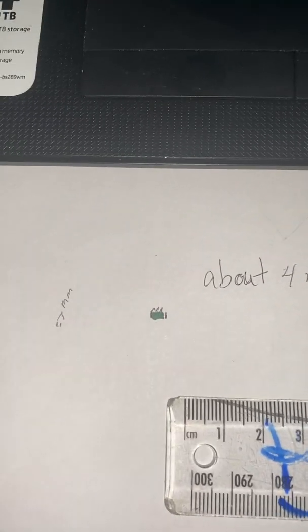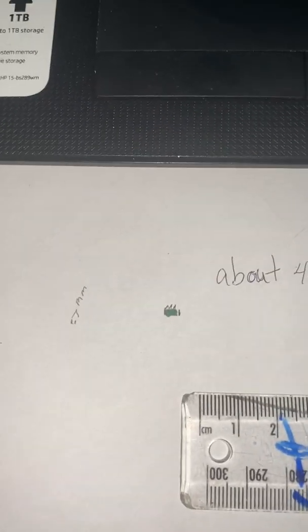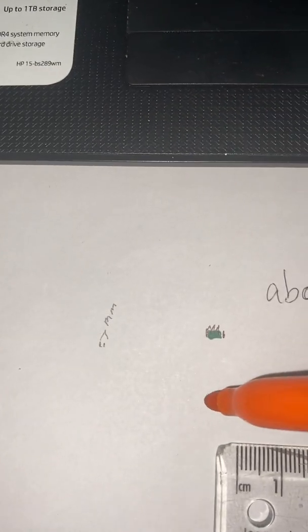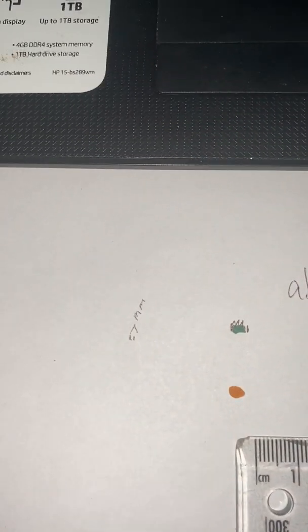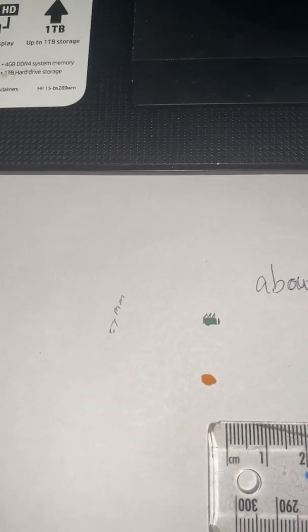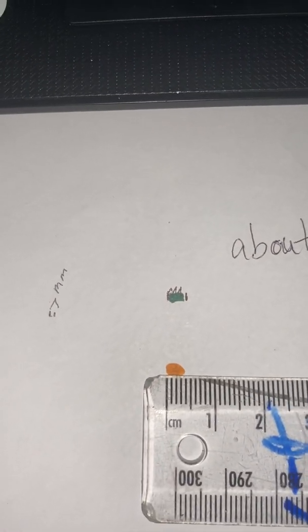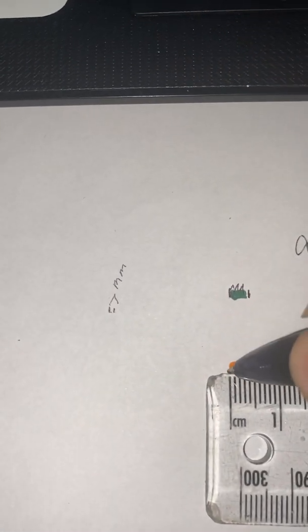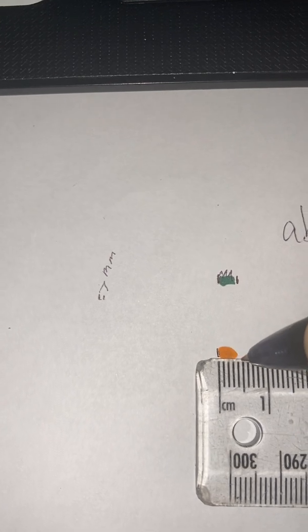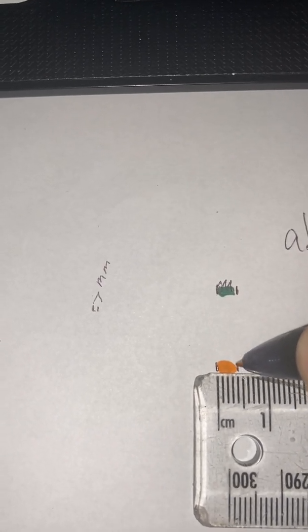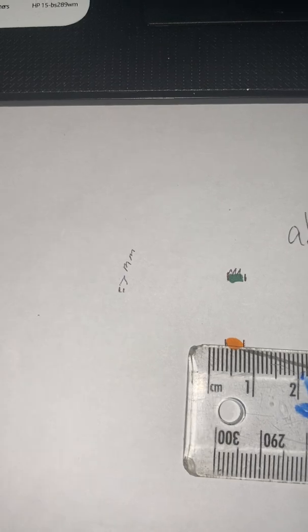So I'm going to draw another line here, and we're going to measure that little dot, and let's see how many millimeters it is. Okay, so first things first, draw my starting point, and it's about here. Okay, so let's go ahead and check this one out.